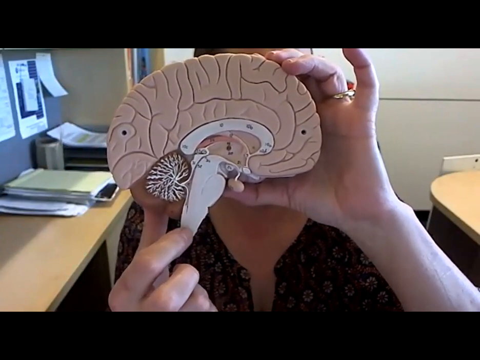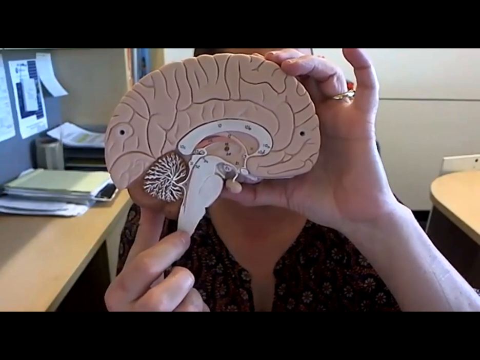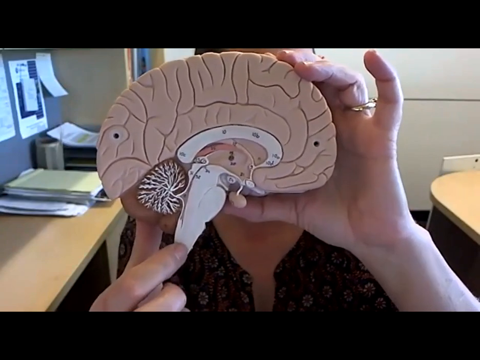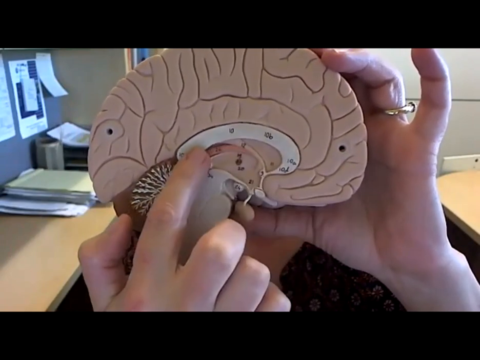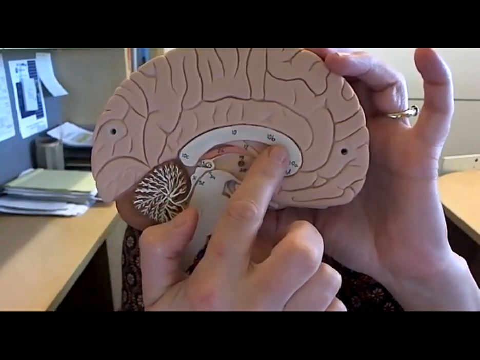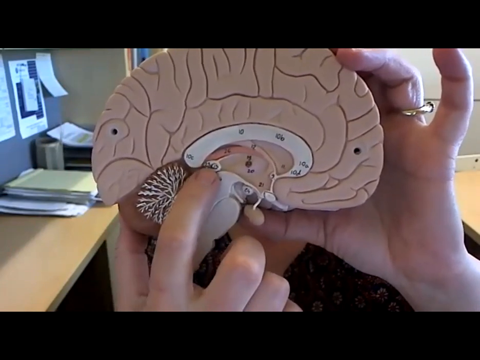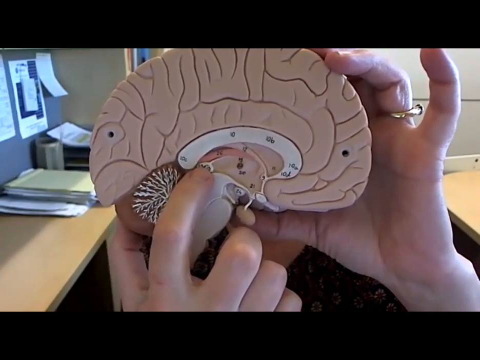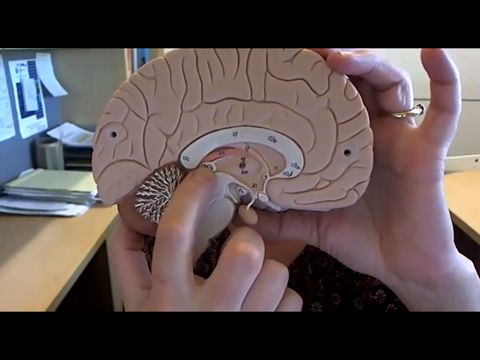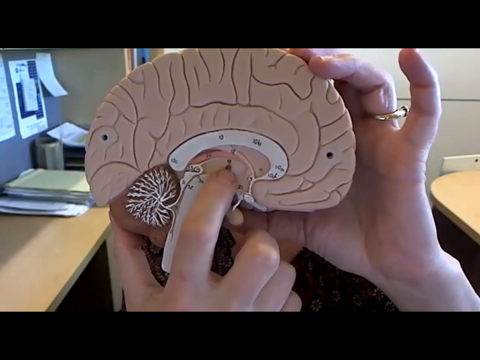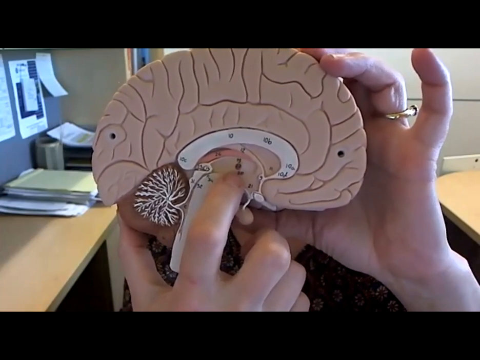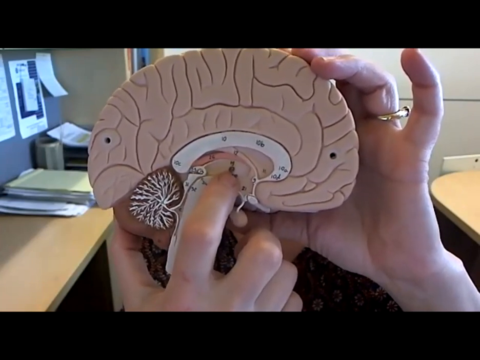Then this end right here, just where my finger's rubbing, is going to be the spinal cord. Then you have this white arch. That white arch is the corpus callosum. This little comma right here is the pineal gland. This area that is raised right here that has this brown pimple in the middle is going to be the thalamus.